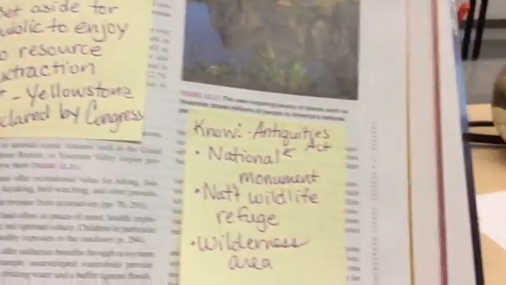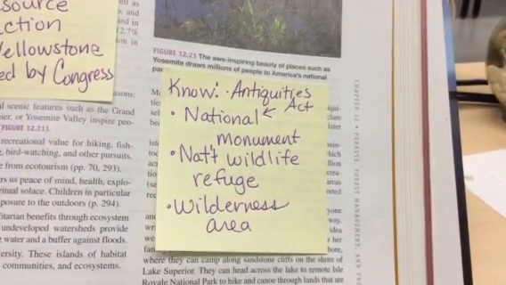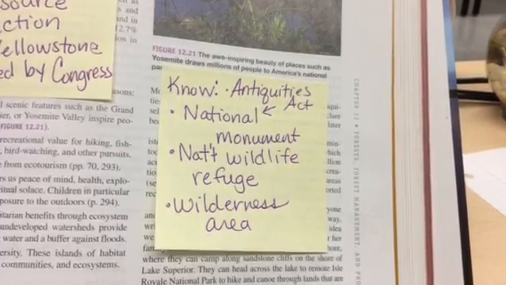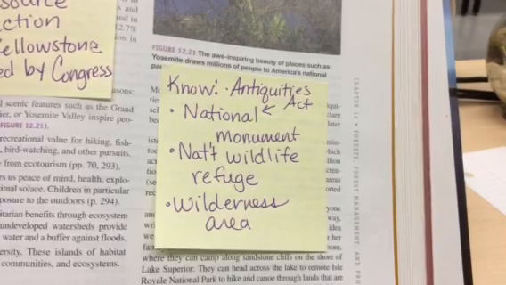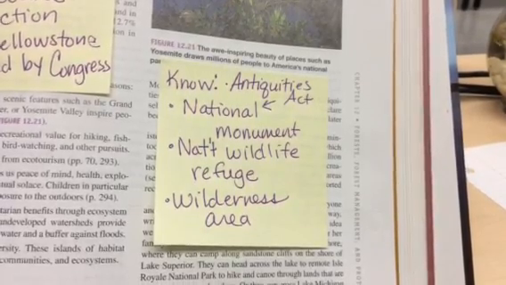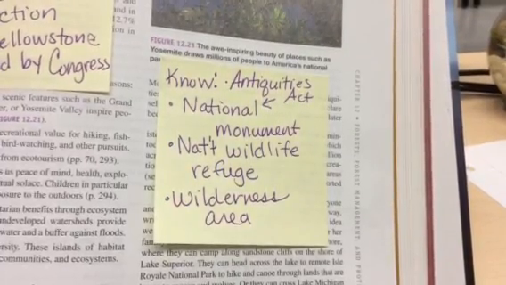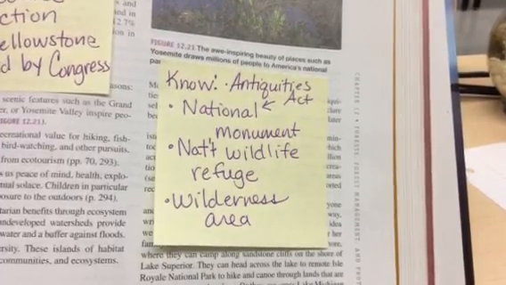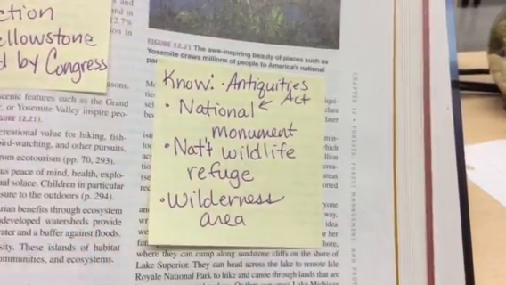All right, so sometimes there are littler places that are really important, and the president doesn't need Congress to establish national monuments through the Antiquities Act. The Antiquities Act says the president can designate something as a national monument without Congress. And so the president can protect areas that are maybe not quite as big as a national park, but they're really important, and he doesn't need Congress to do that. Also know what a national wildlife refuge is, and that's a place where wildlife is protected.